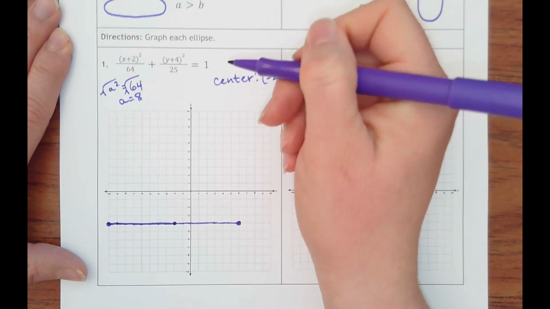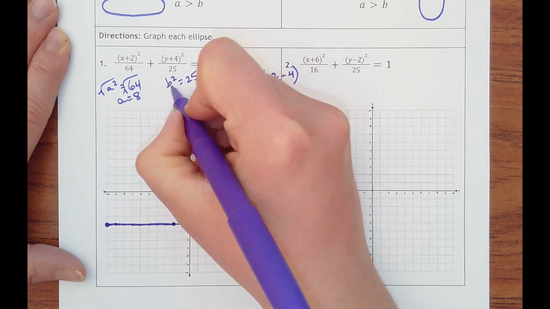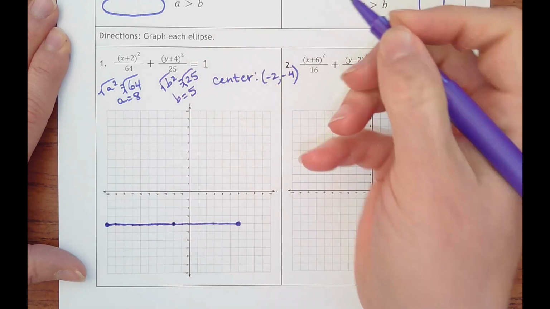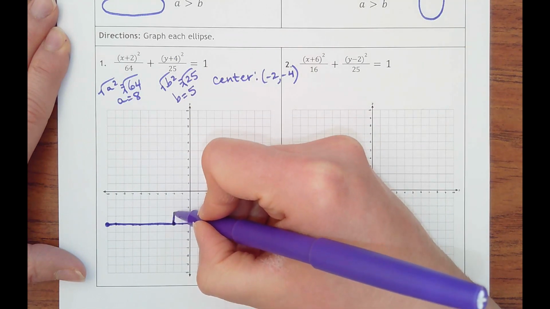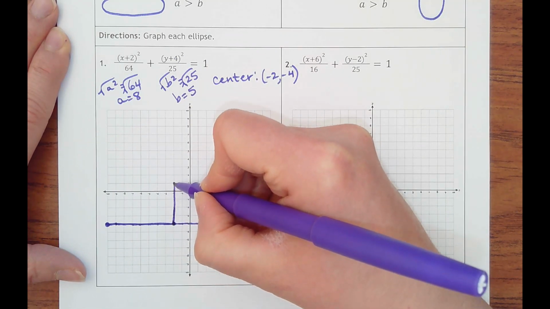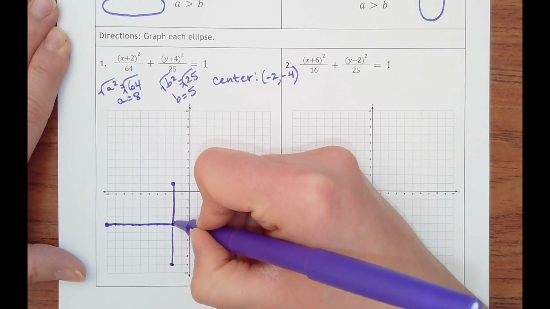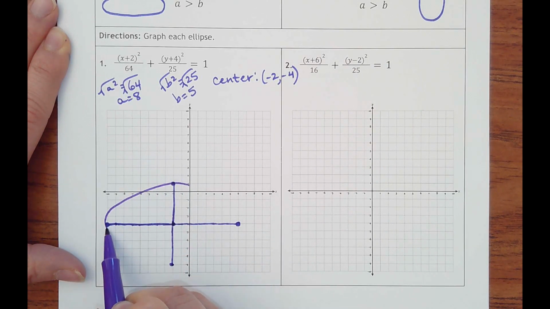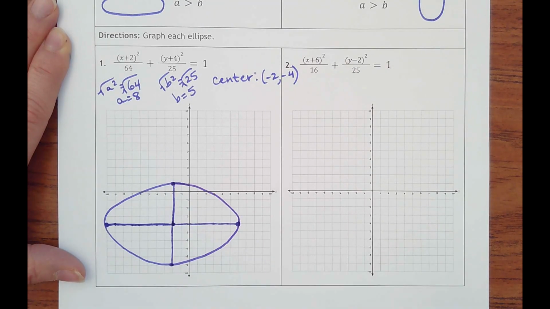And then my b squared is the second denominator of 25. Square rooting that tells me that my b is 5, excuse me. And that means my y values go up and down 5 units from the center. 1, 2, 3, 4, 5. 1, 2, 3, 4, 5. Okay, I'm going to attempt to draw an oval here. It's not going to be real pretty, I don't think. Something like that. And that's it.